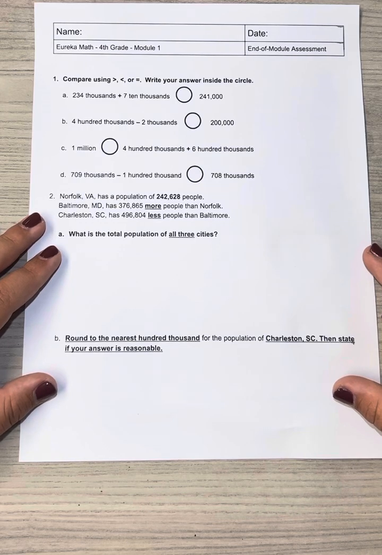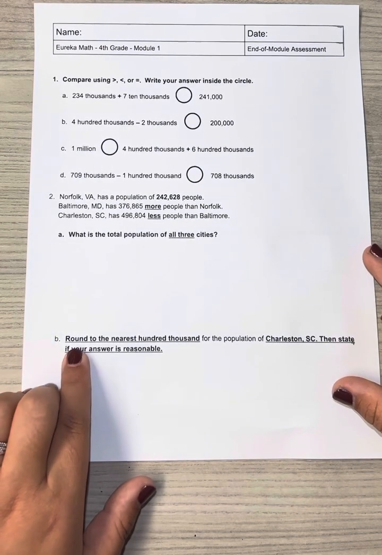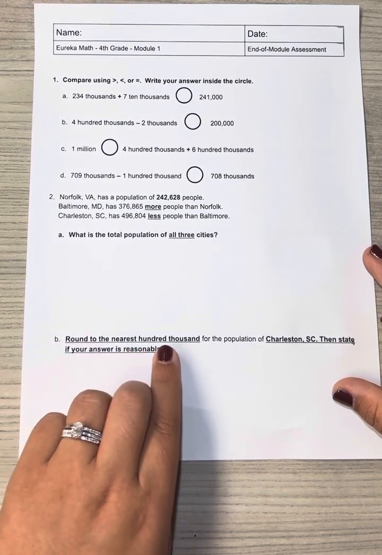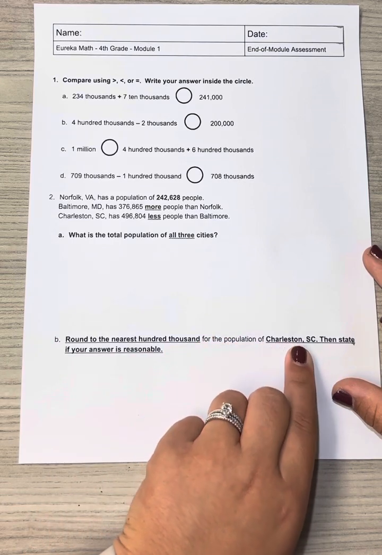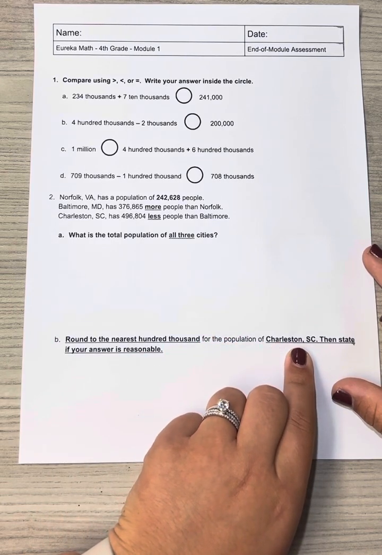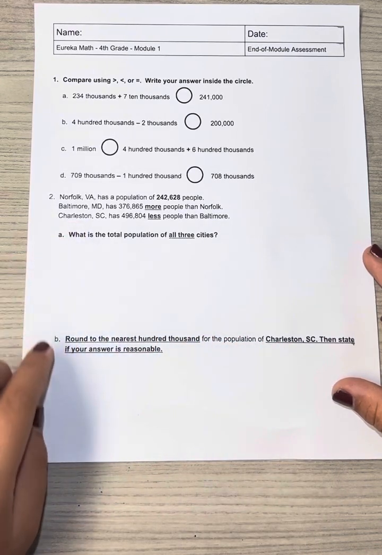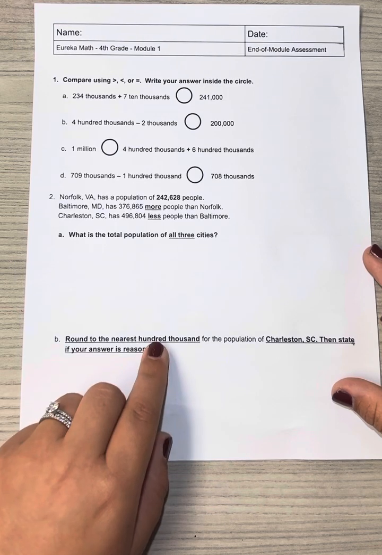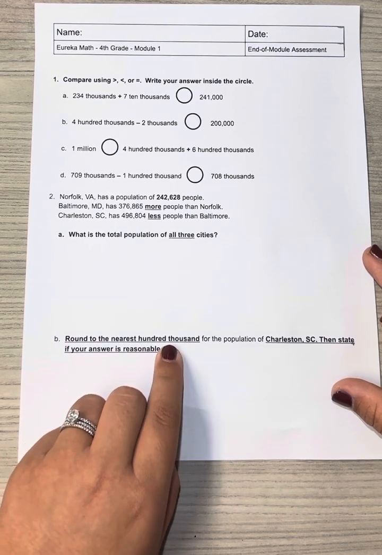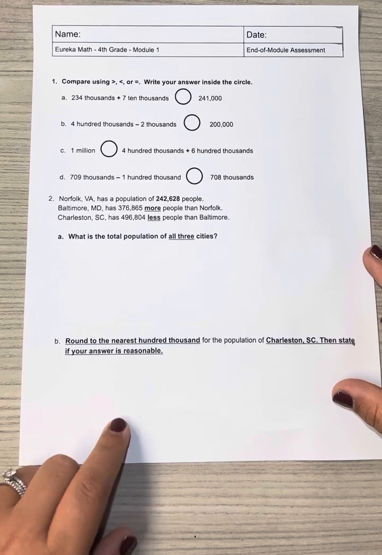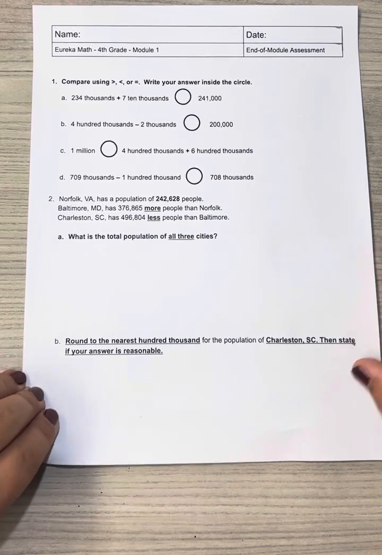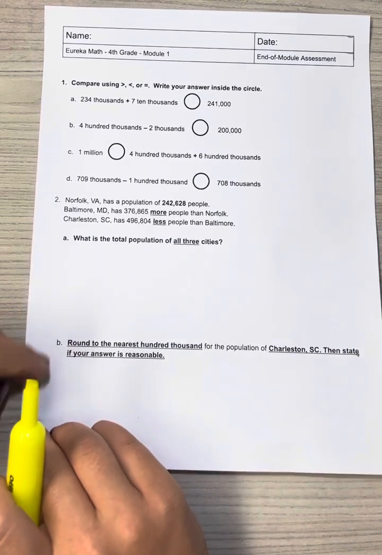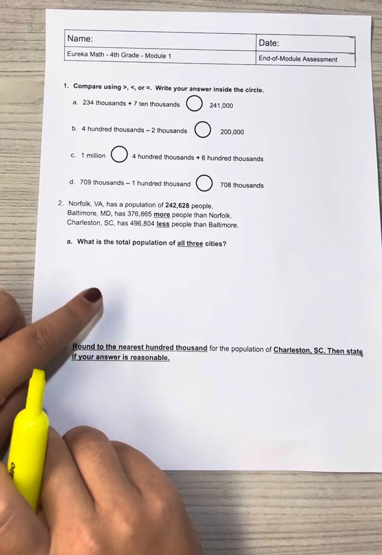Then what you're going to do is go to B, and it says round to the nearest 100,000 for the population of Charleston. So you take Charleston, you put it down here, whatever you got, and you're going to round it to the nearest 100,000. Then state if your answer is reasonable in comparison to the exact number that you got above.